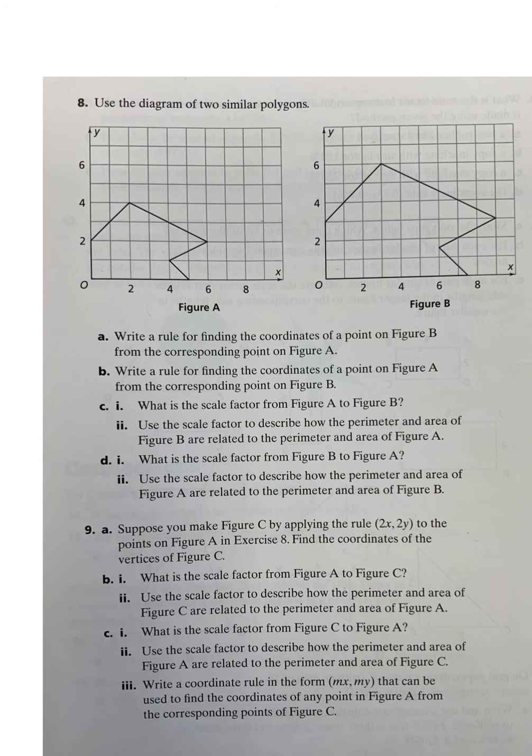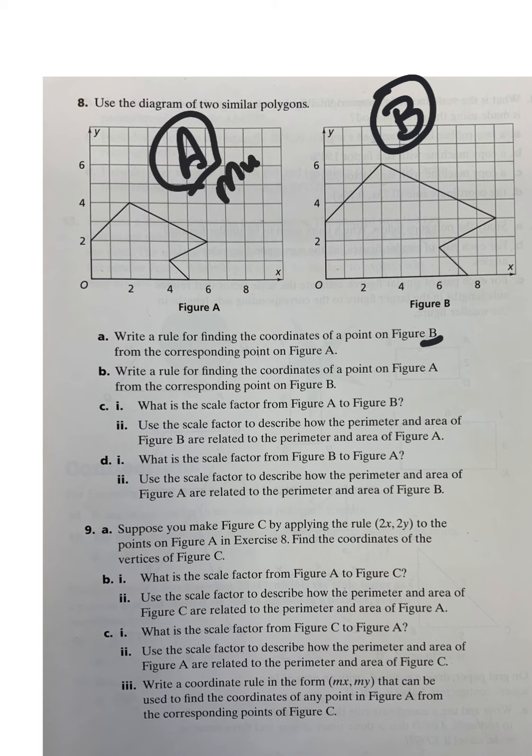On number 8, pretend it's the WUMPs. It says write a rule for finding coordinates on figure B, getting it from figure A. So let's say this is Mug, and this is Zug, or whoever's similar. How do you go from this point to this one? If this is 5, and this is 7.5, how do you get from 5 to 7.5? You just have to figure that out.